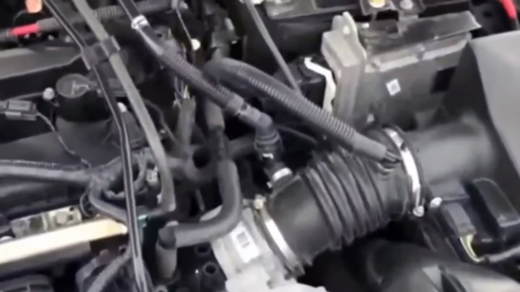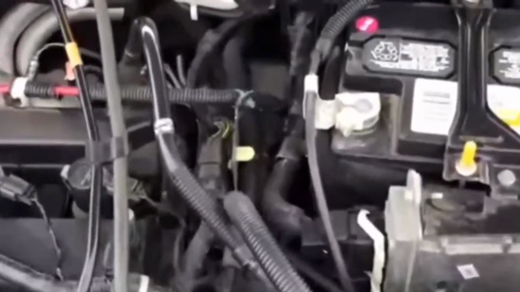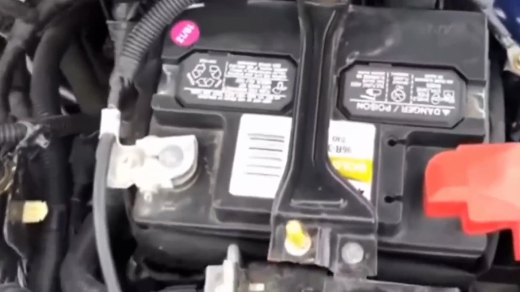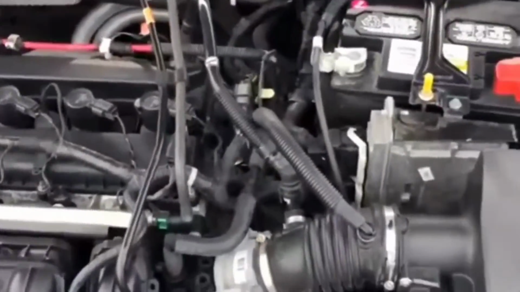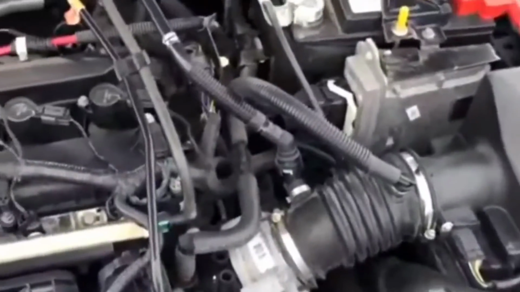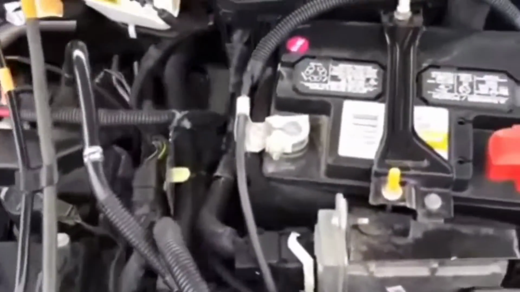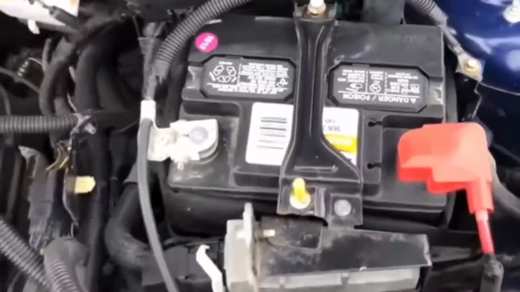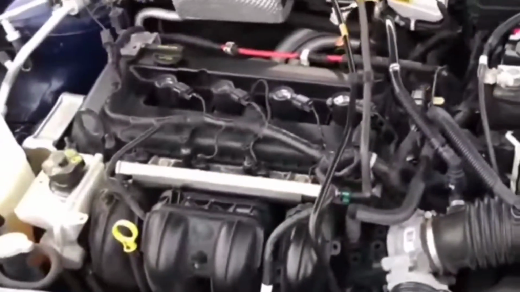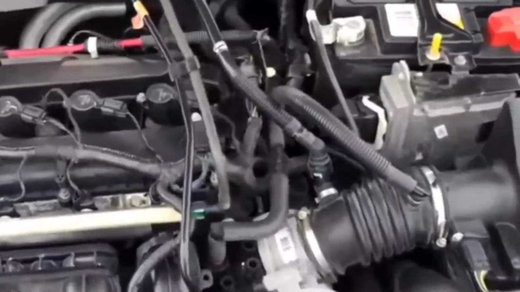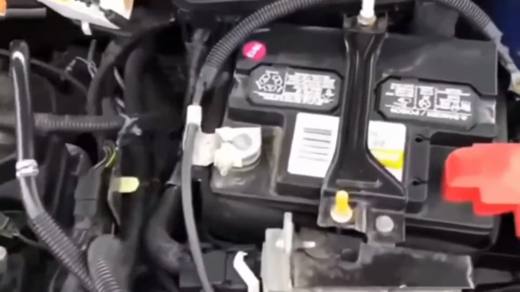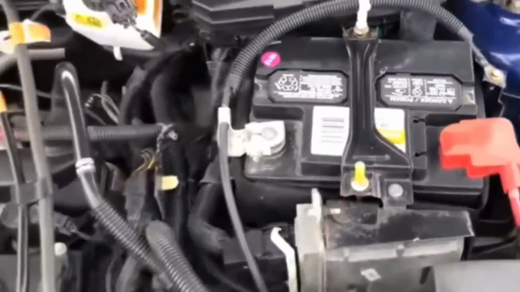A bad, faulty catalytic converter could cause this issue, but there are so many other issues that could cause this. It could be caused by a bad O2 sensor. It could be caused by an exhaust leak. It could be caused by an intake leak, or there might be some issue with the catalytic converter itself.